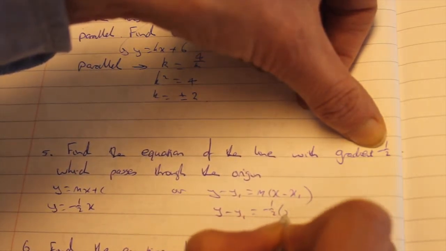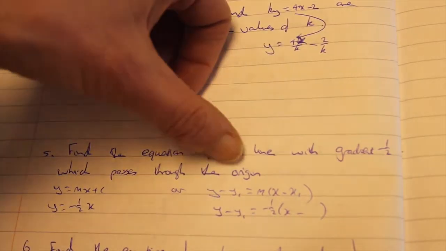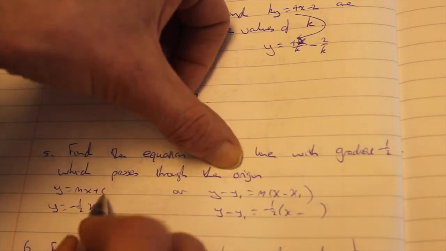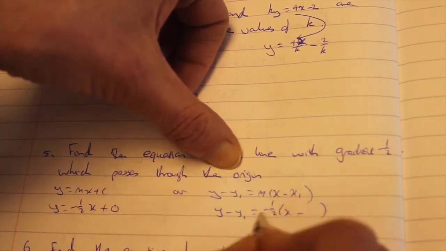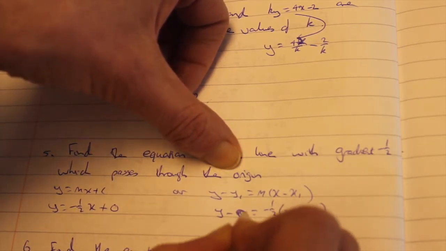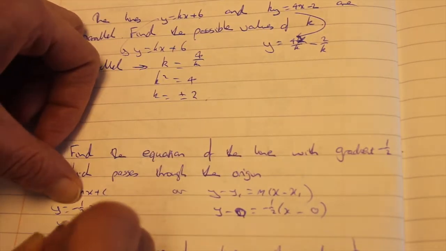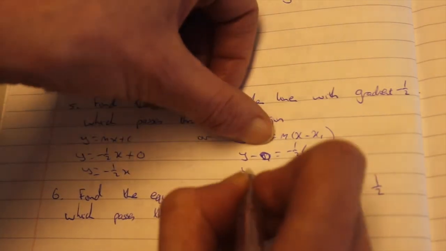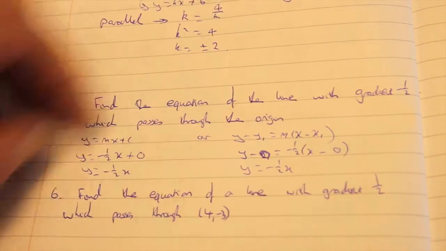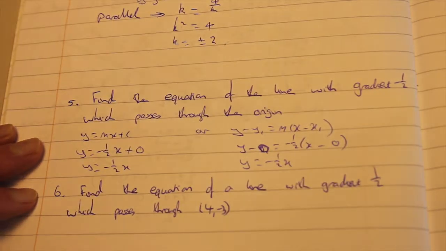So minus a half. And it passes through the origin. So that means the y-intercept is 0. So I can just put 0 in there for your c. Which means the coordinate it goes through is 0, 0. Tidying this up, y equals minus a half x. You get the same answer no matter what.